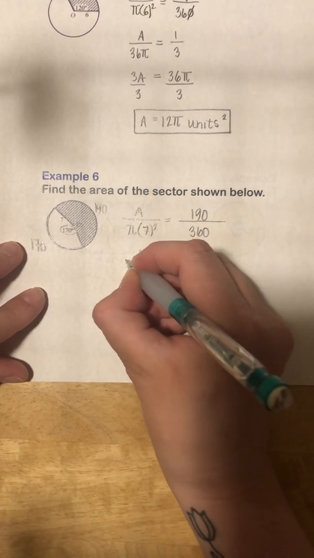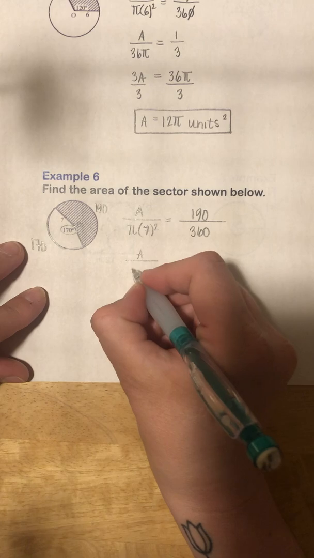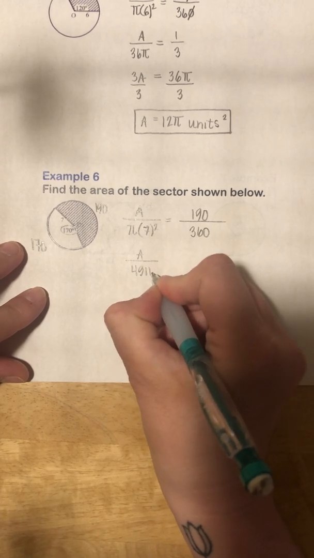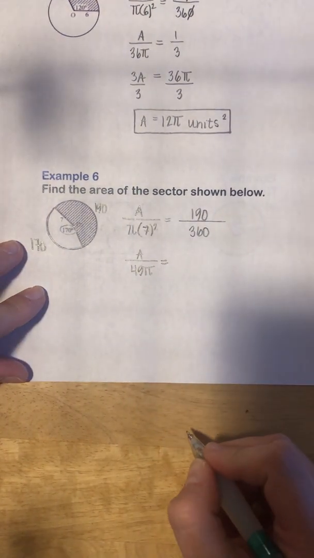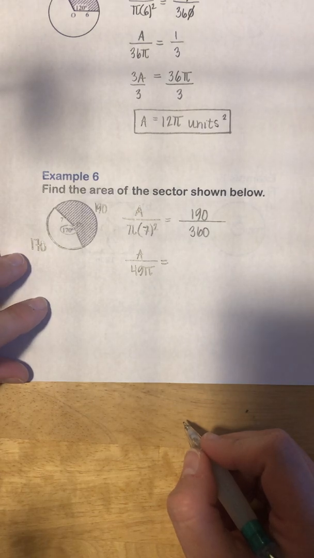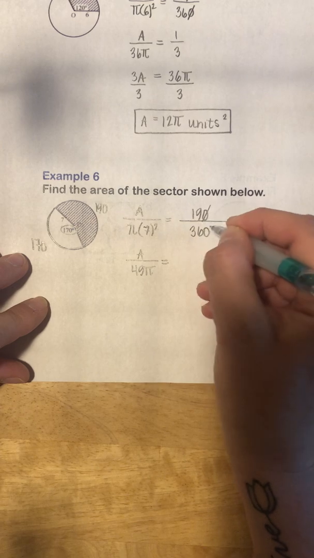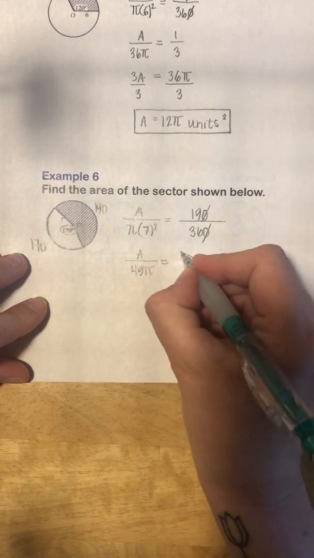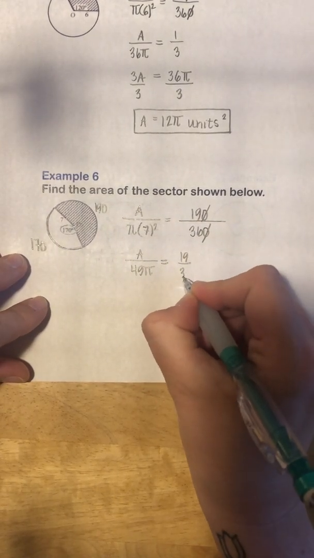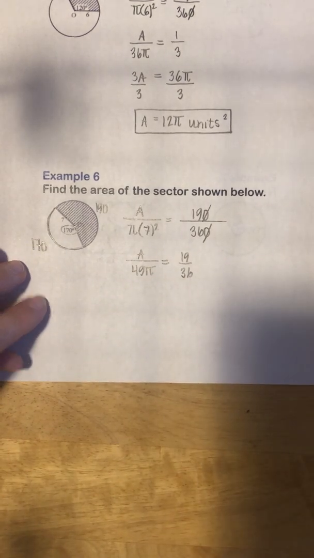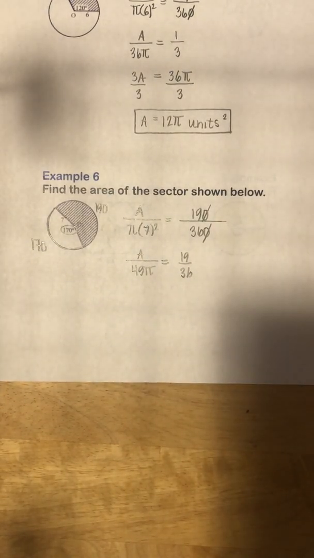So we have A over 7 squared, which turns into 49 pi, equals 190 over 360. Because they both end in a 0, they're divisible by 10. That turns it into 19 over 36, which cannot be reduced any further. So I'm now going to cross multiply.